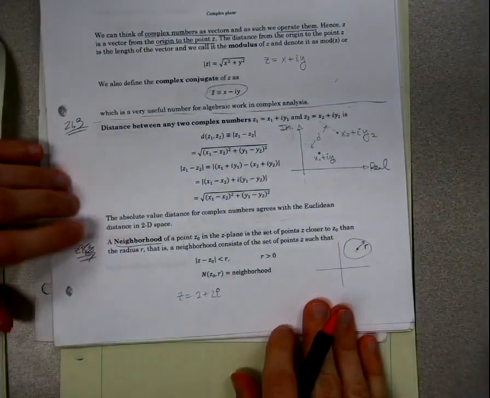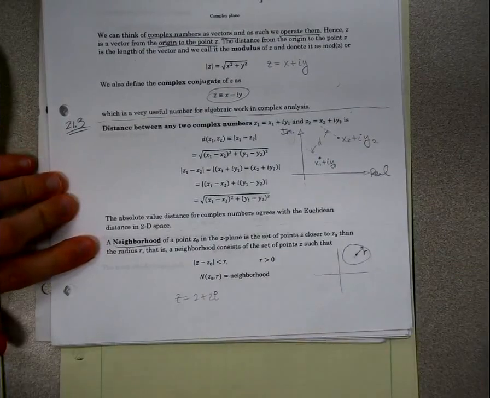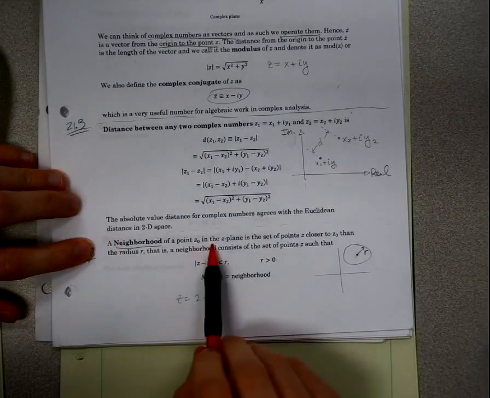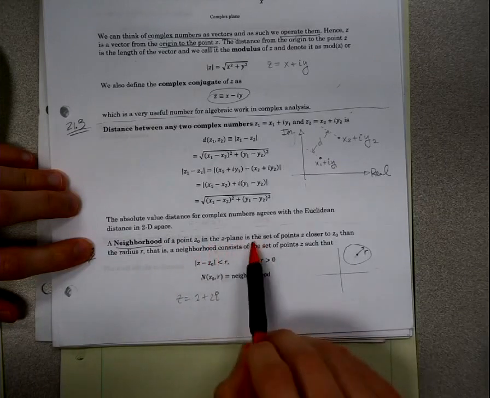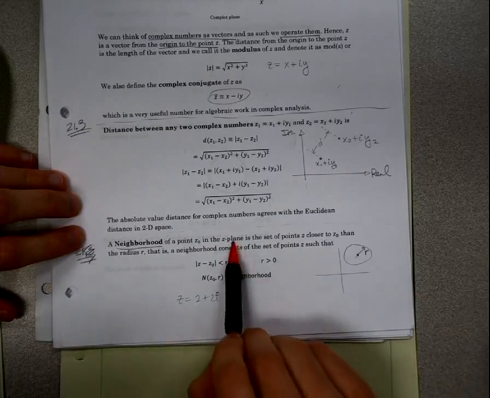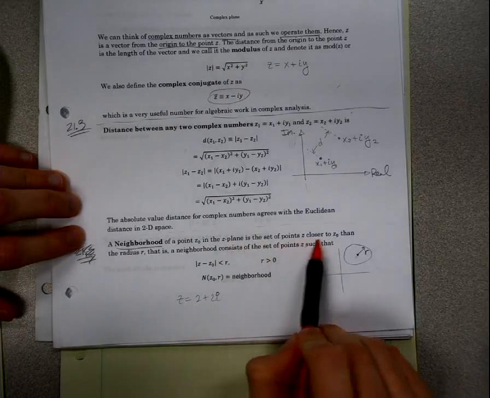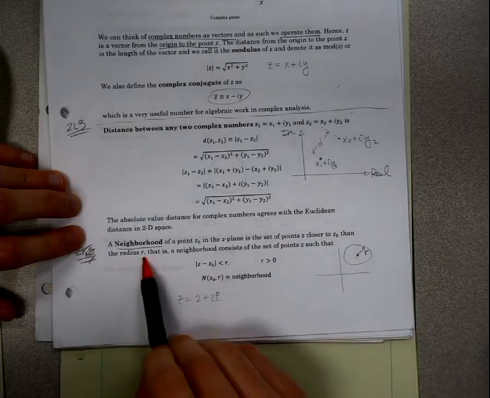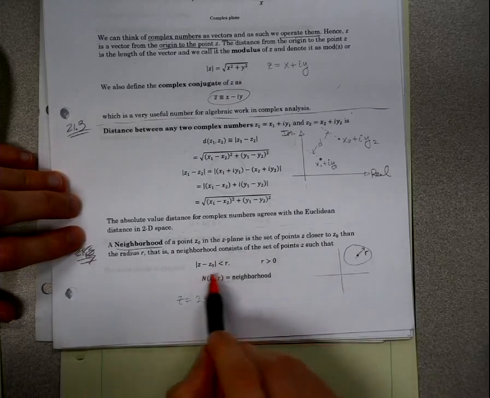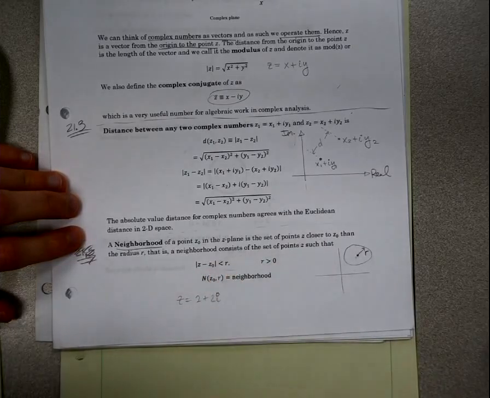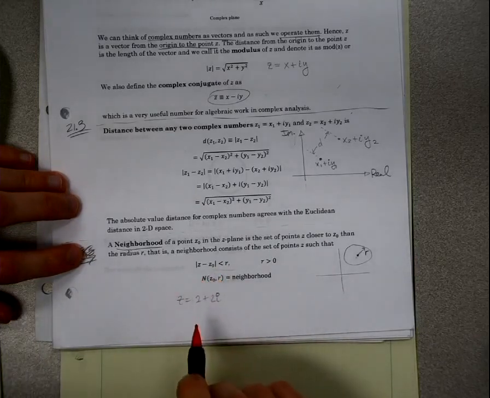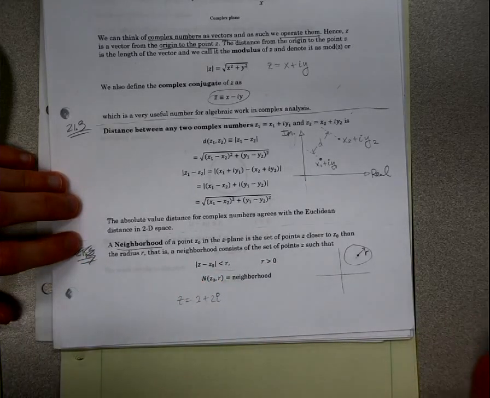But starting right here, she says that a neighborhood of a point z0 in the z-plane, and by the way, the z-plane is the imaginary plane that we were just sketching, is the set of points z closer to z0 than the radius r. That is, a neighborhood consists of the set of points z such that, and this is the mathematical formula for it basically. And what you'll notice is that it's basically the equation for a circle.